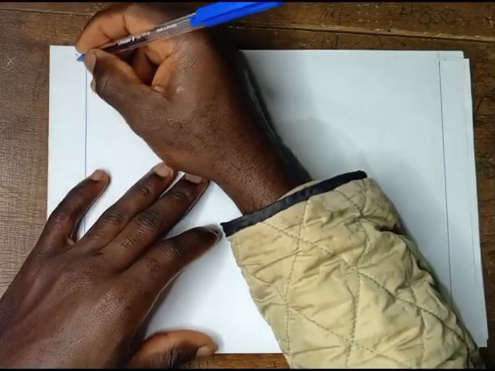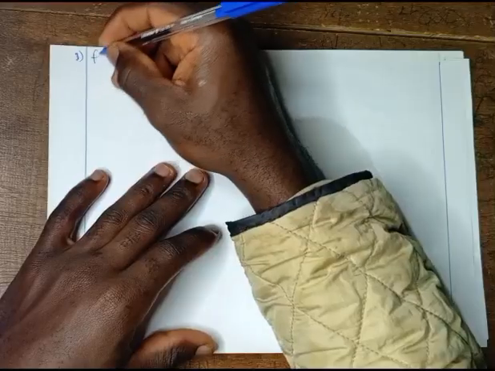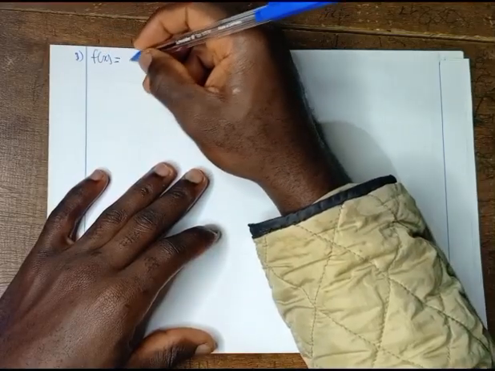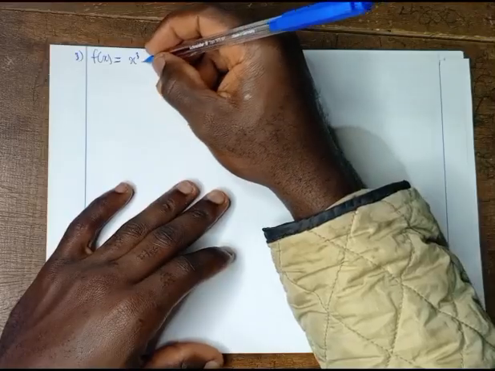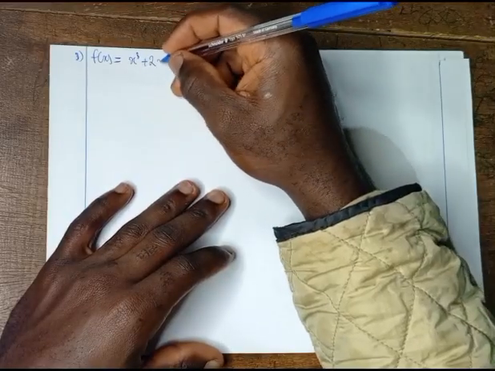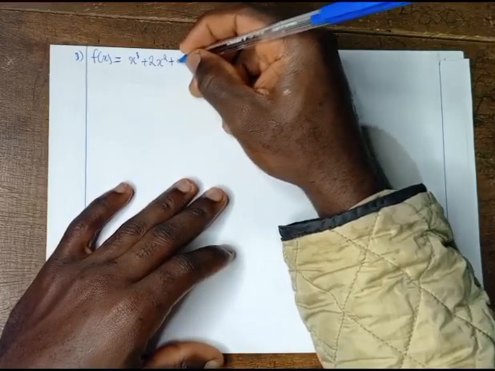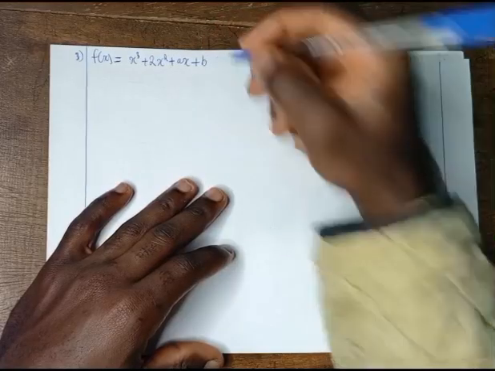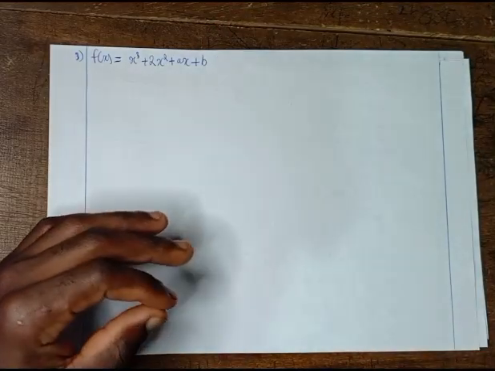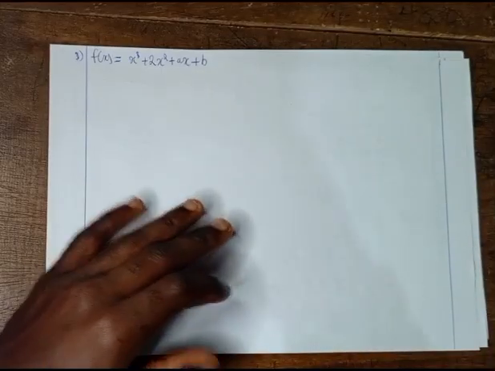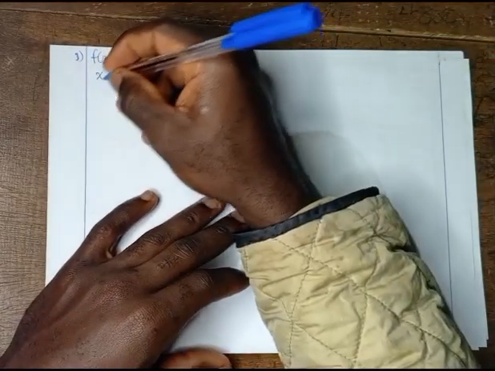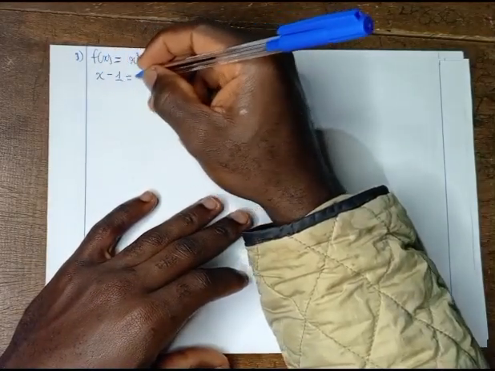Let's write out the polynomial f of x is equal to x cubed plus 2x squared plus ax plus b. We are told that it leaves a remainder of negative 8 when divided by x minus 1. First thing, we are going to equate x minus 1 to 0.